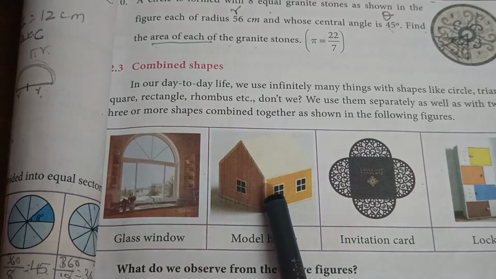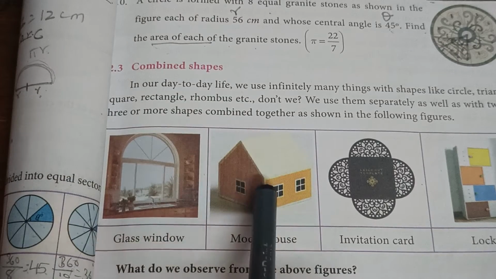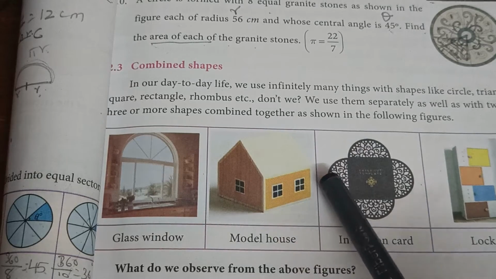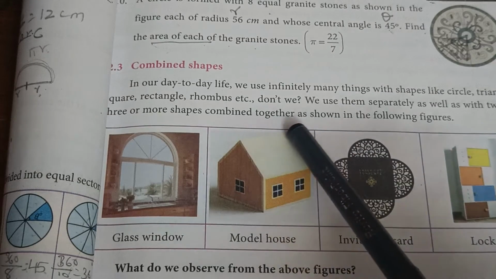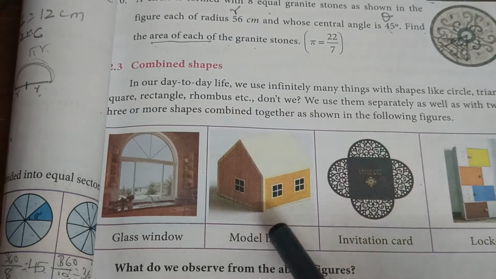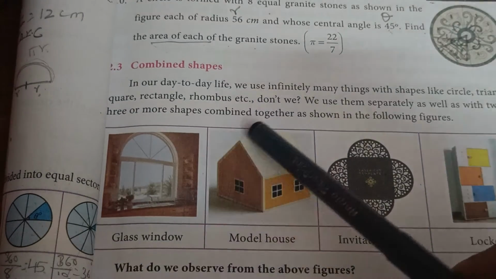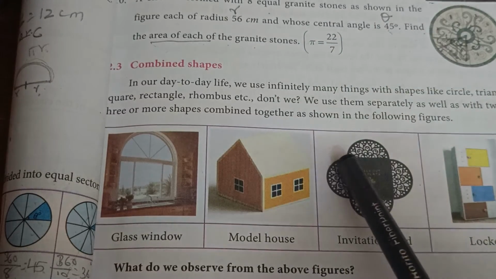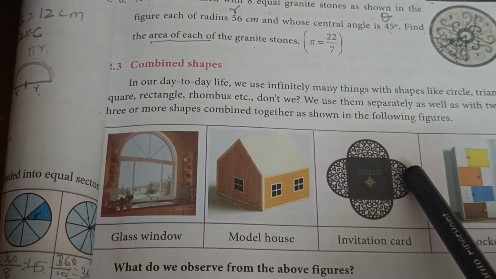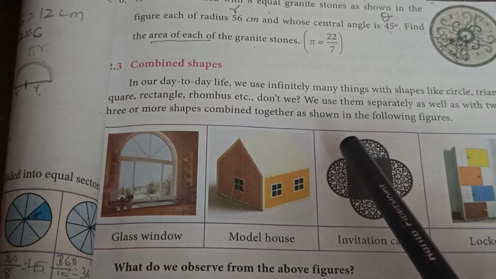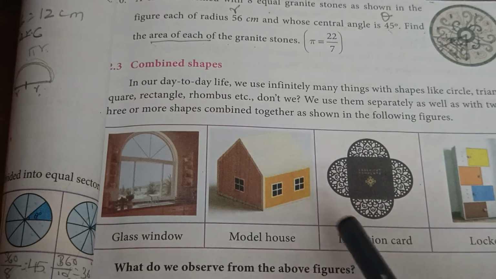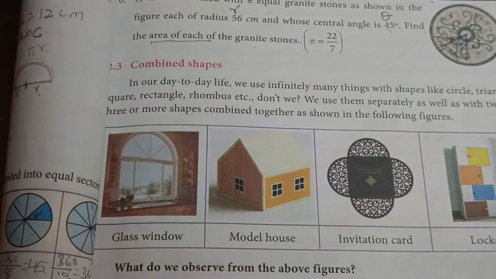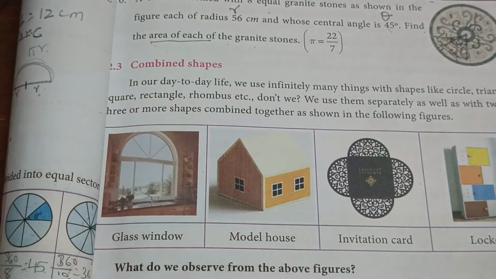And look at this figure of a house. What is this here on the left hand? It's a triangle and the bottom is a rectangle. And here, this yellow color is a rectangle and the top, this light shaded, beige, cream color is a parallelogram. The roof is a parallelogram combined with the rectangle here. And here this is a square, and on all the four sides, the plane figures are semicircles. It's an invitation card. It's a model house. It's a glass window. So in all the things which we see in day-to-day life, we can see the combination of plane figures.